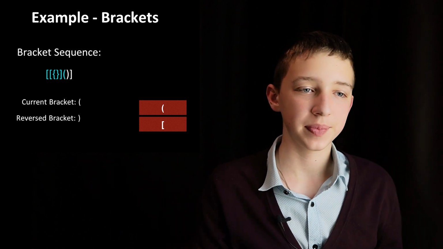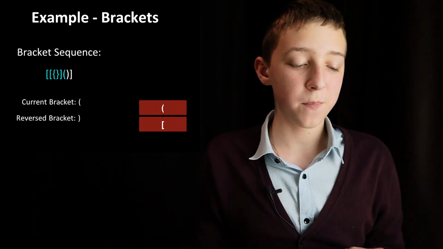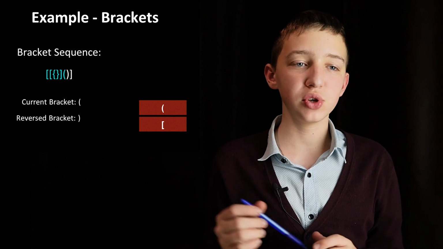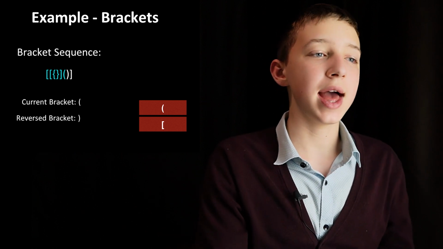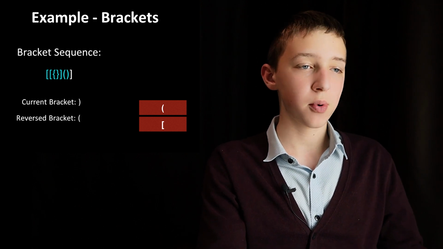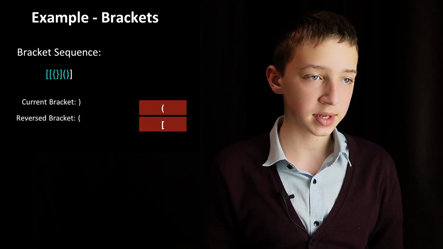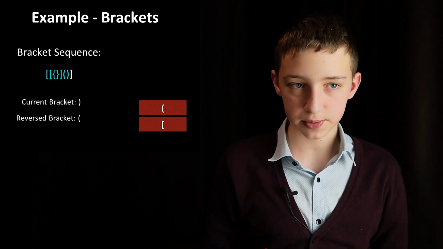So, we're now looking at some round parentheses, so let's push it on our stack. And next is a right square parenthesis. We're checking first if the stack is empty. No, in our case it's not empty, so this is good.